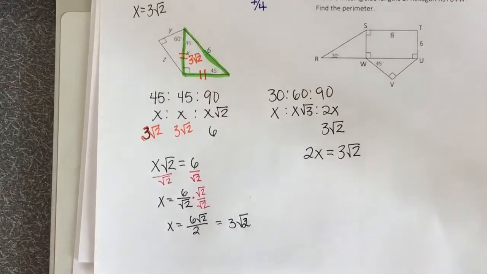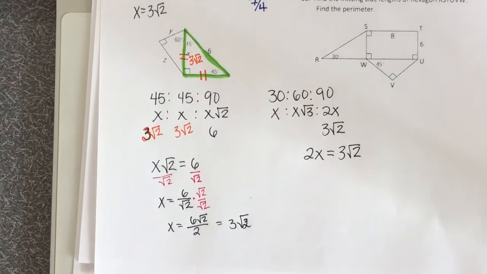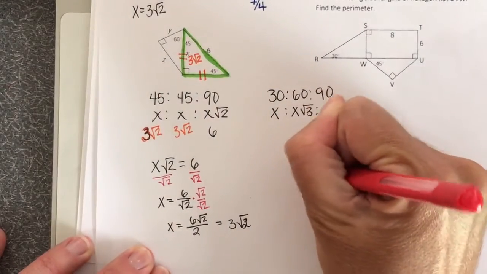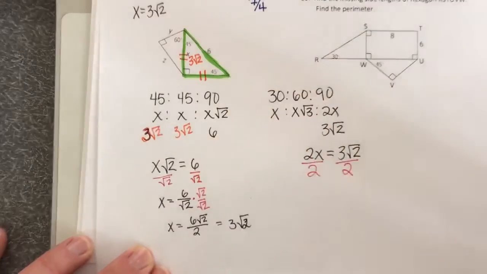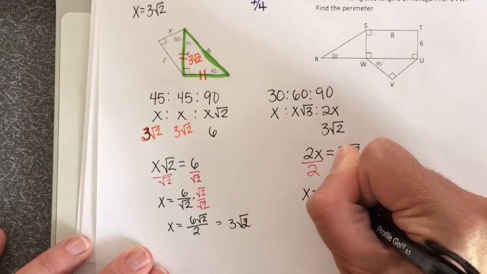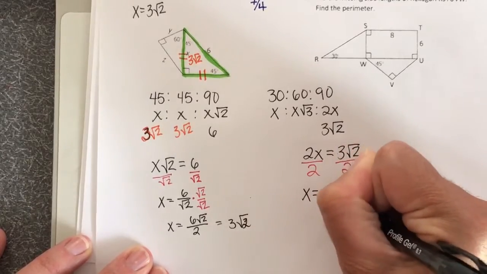Now please don't get confused. I know that I'm talking about several different x's here. But remember, whenever I'm using this x, it refers to the ratio length. So now I'm going to divide both sides by 2. And so I don't have to rationalize the denominator here. x is equal to 3 times the square root of 2 over 2.